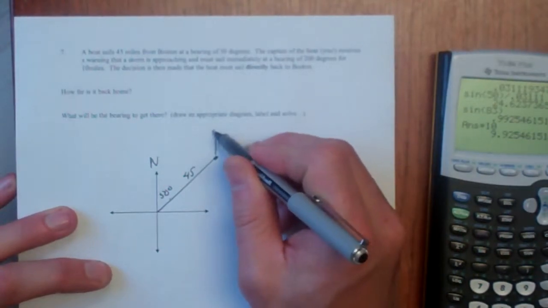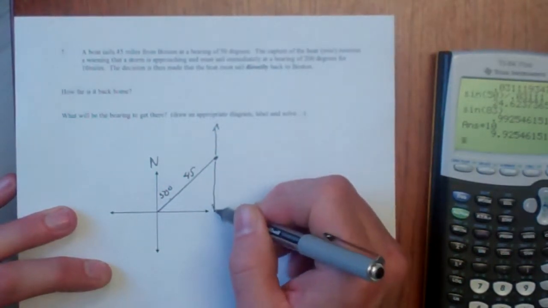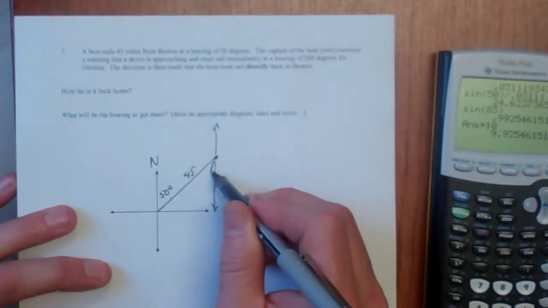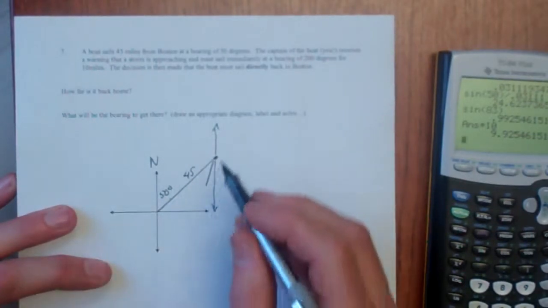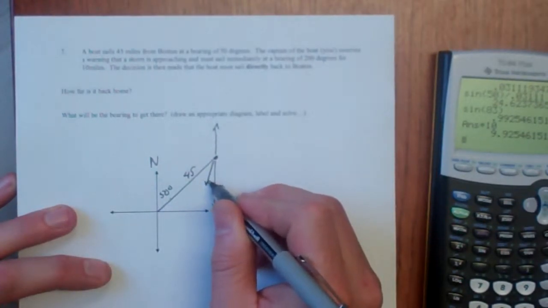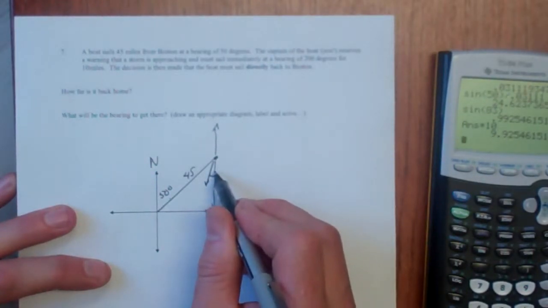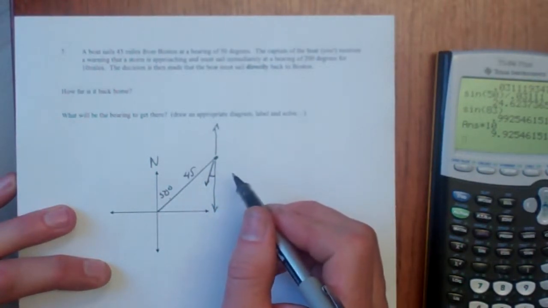Oh dear. And you have to sail at 200 degrees. Well, that now is north. That is south. 200 degrees is 180 plus 20. So you're now sailing in this direction for only 10 miles. So you're right there. We'll say that's 10 miles. And that's another 20 degrees beyond 180.